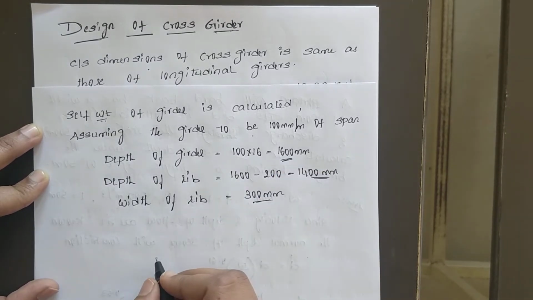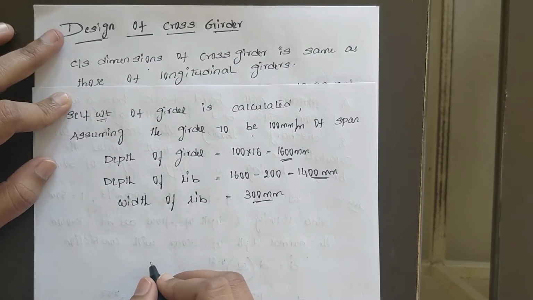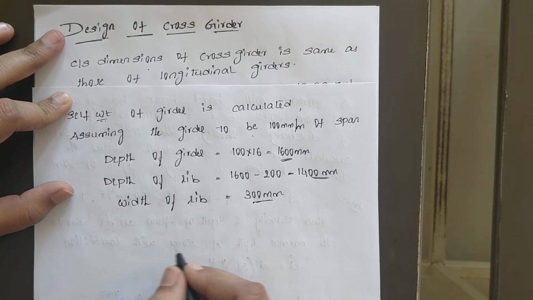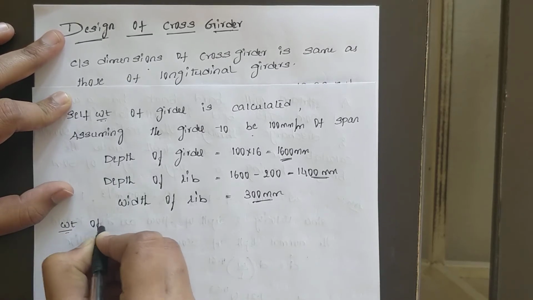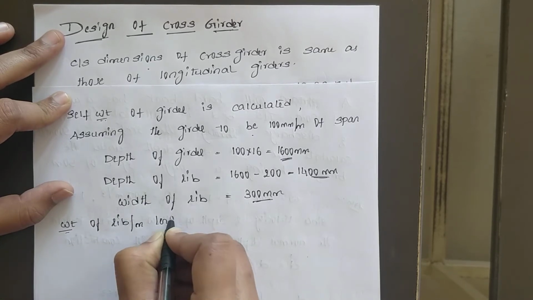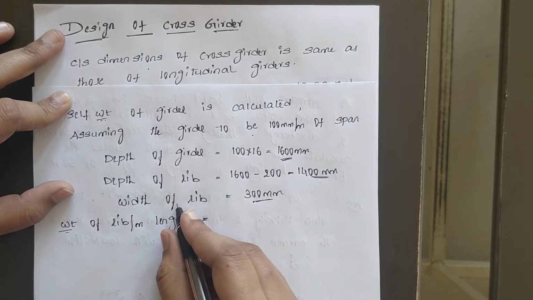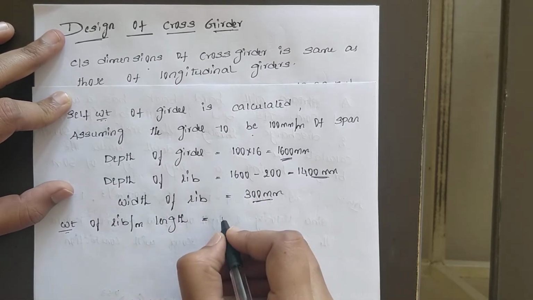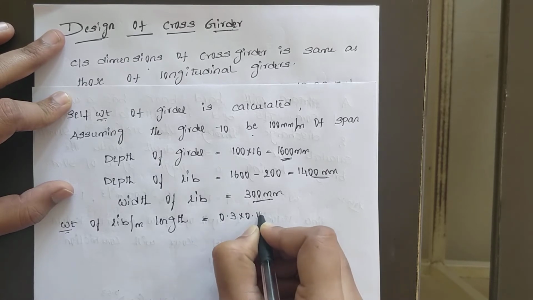Then calculate the weight of rib per meter length, that is the self weight of the cross girder. Weight of rib per meter length will be equal to width into depth multiplied by its density, that is 0.3 into 1.4.